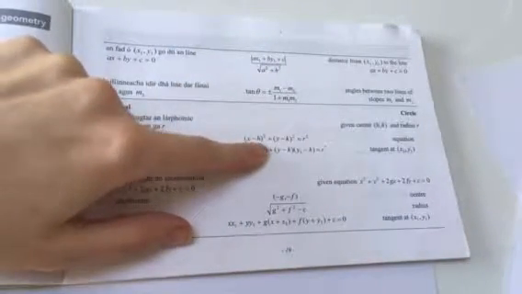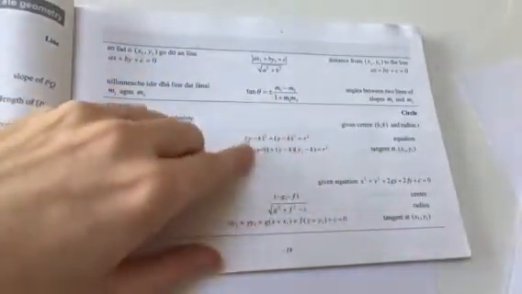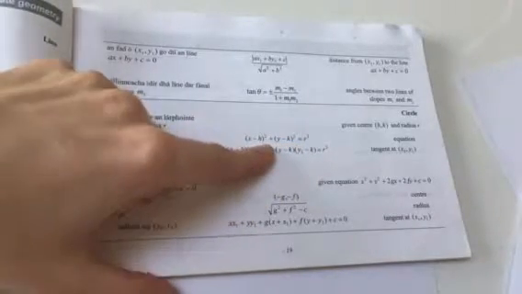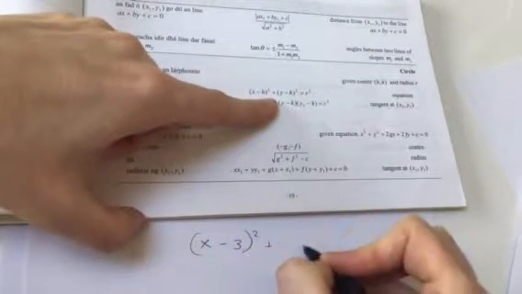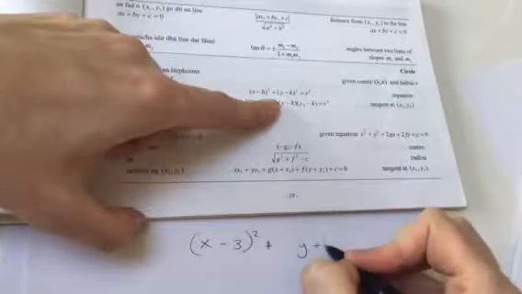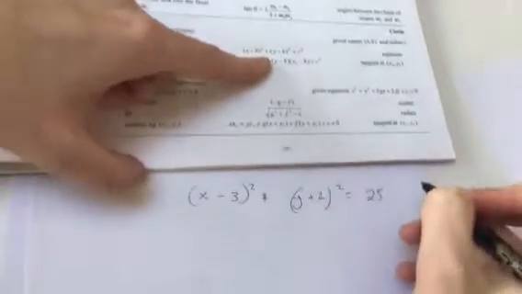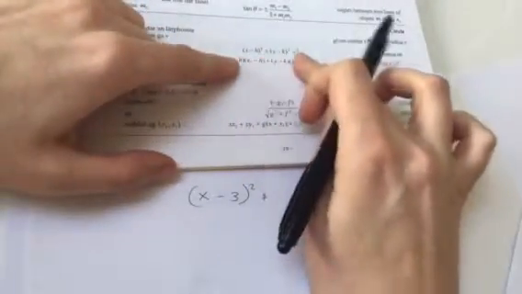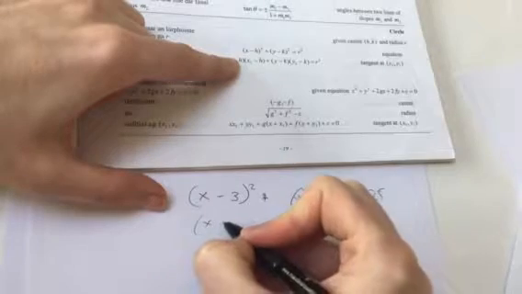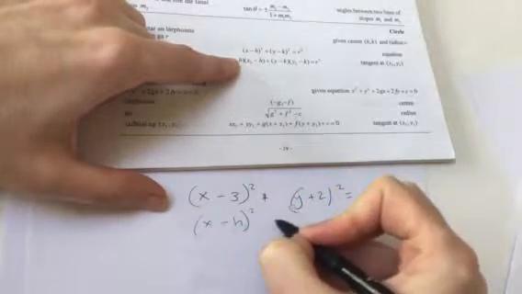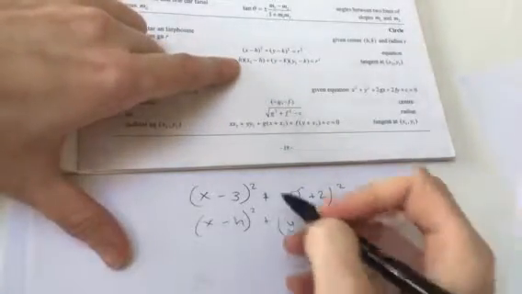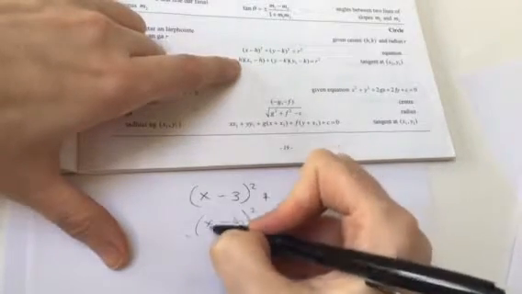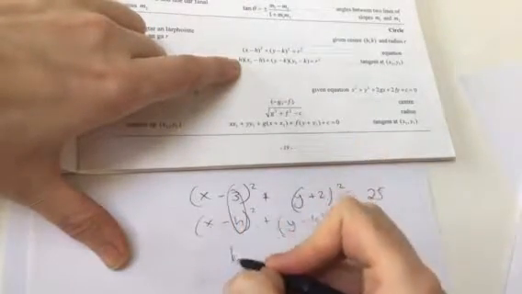You have here the equation of a circle. Both of these are the equation of a circle. This is if it's given in this format. So perhaps you get the equation of a circle and it looks like this. Because it's in this format, you're hoping to just be able to pick out what H is and what K is and what R is. So if we look here, the X and the X match, the minus and the minus match, the 3 and the H match. So H has to be 3.